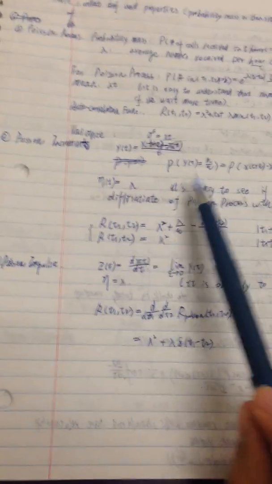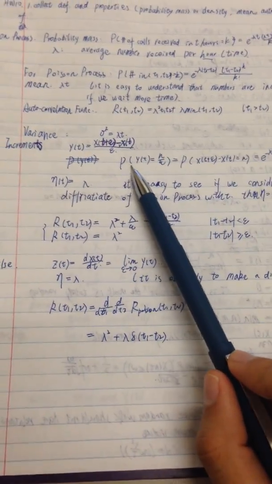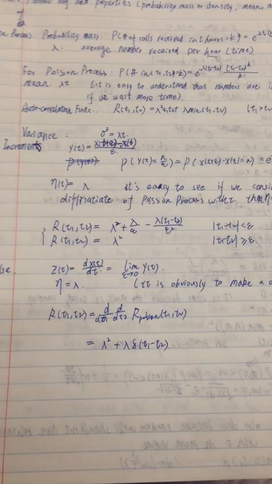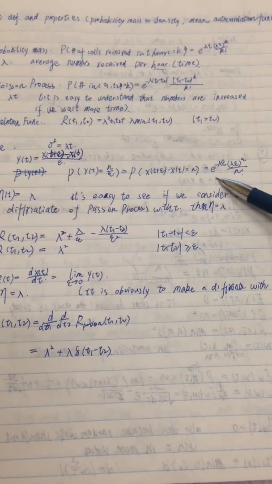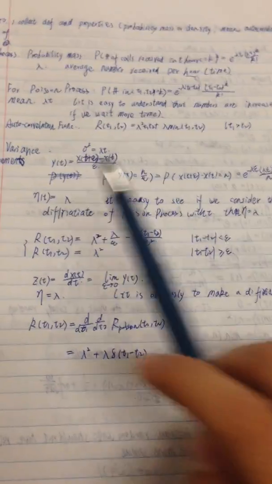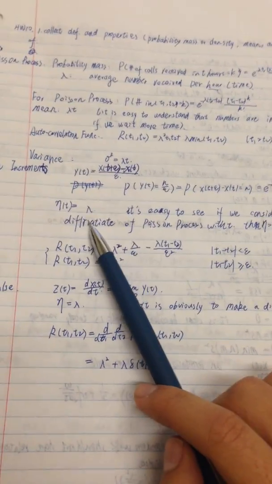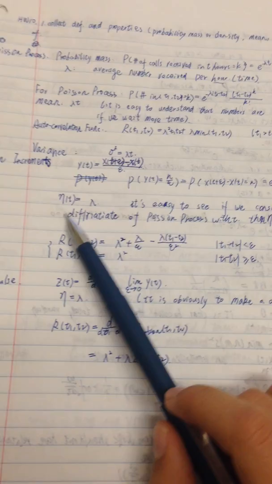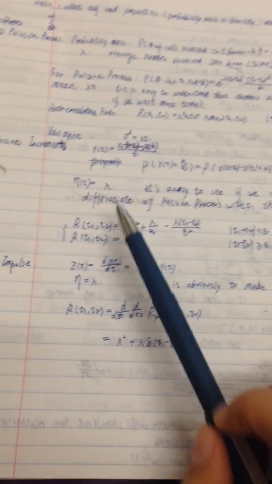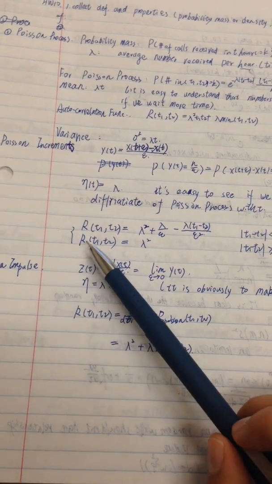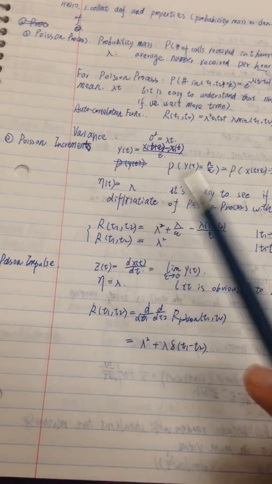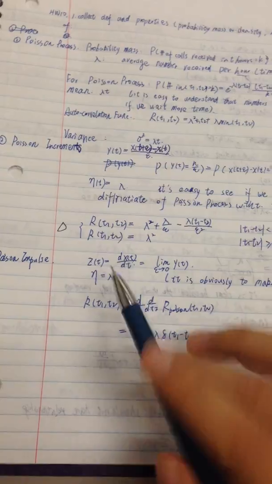For the increments, the probability is given by this equation, which just uses the Poisson process to calculate. It's easy, and the mean equals lambda.